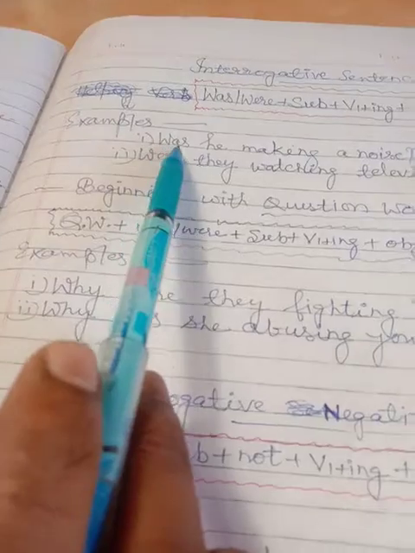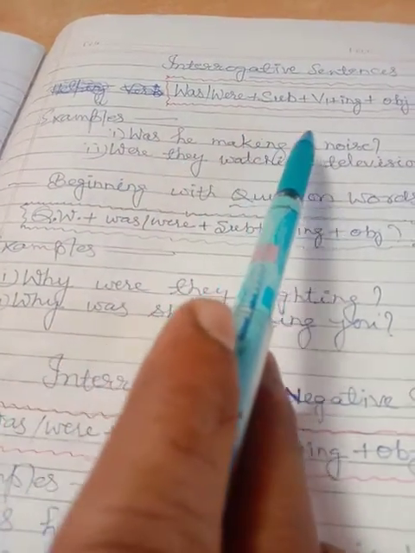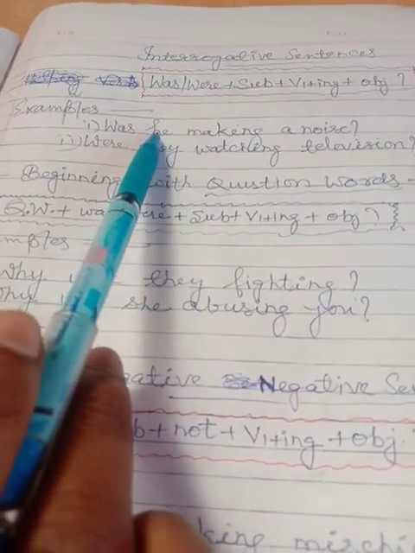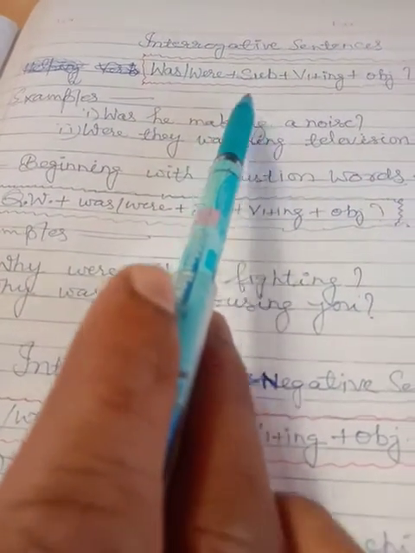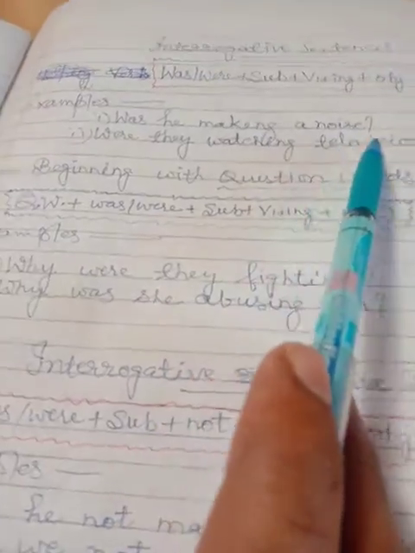So for example, was he making a noise? So he is a singular number subject, was is the helping verb used with the singular number subject he, making is the first form of the verb plus ing, and television is the object.